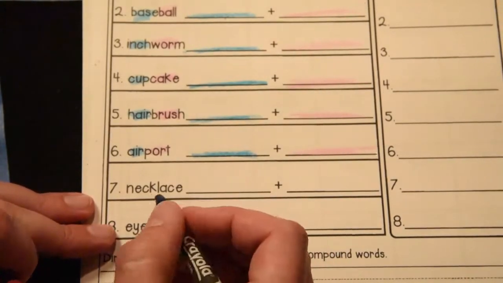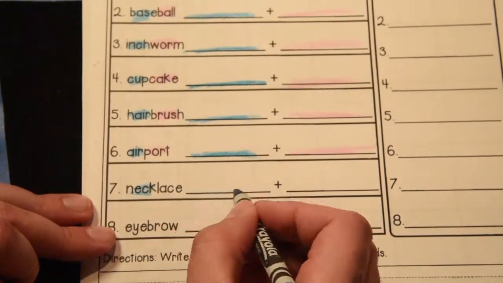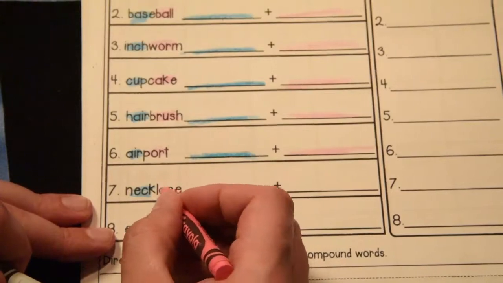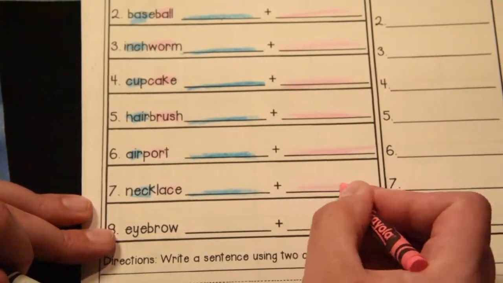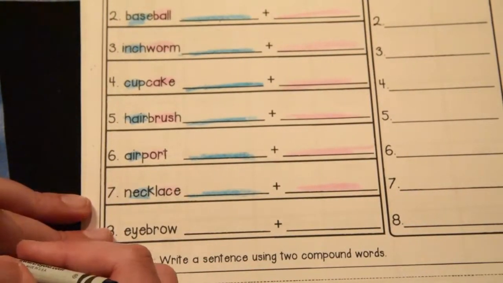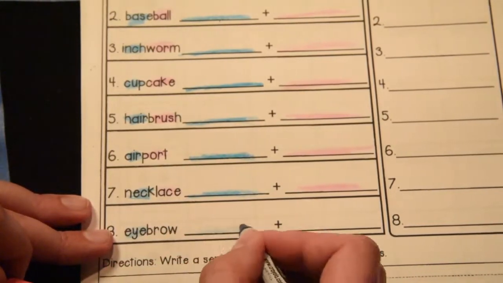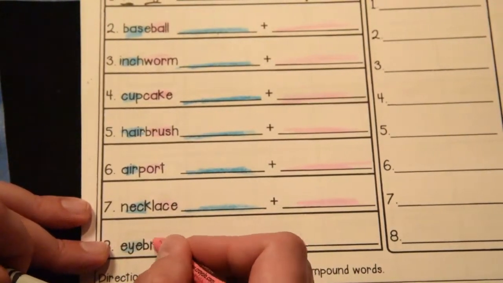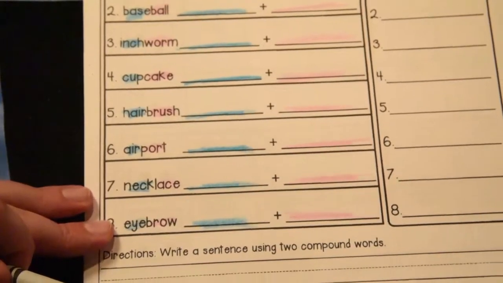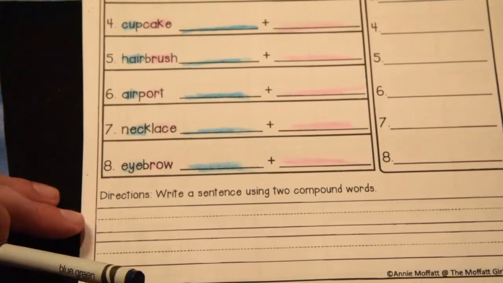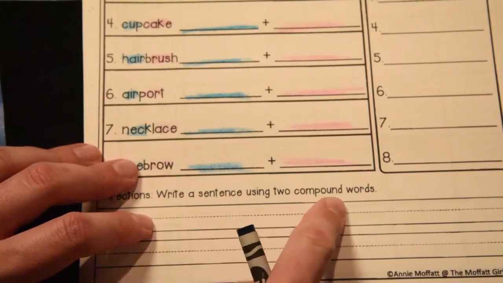Necklace. Neck, necklace. Lace, lace. Necklace. Eye, brow, brow. Eyebrow. And it says, write a sentence using two compound words.